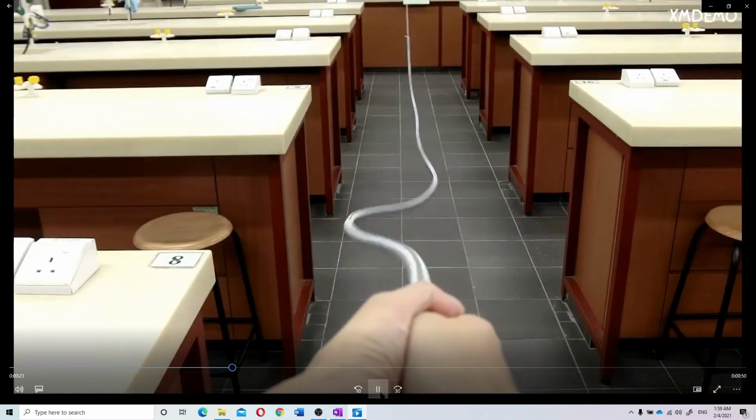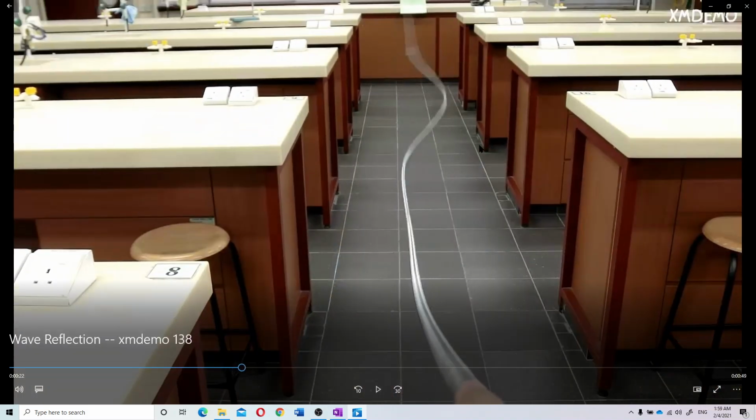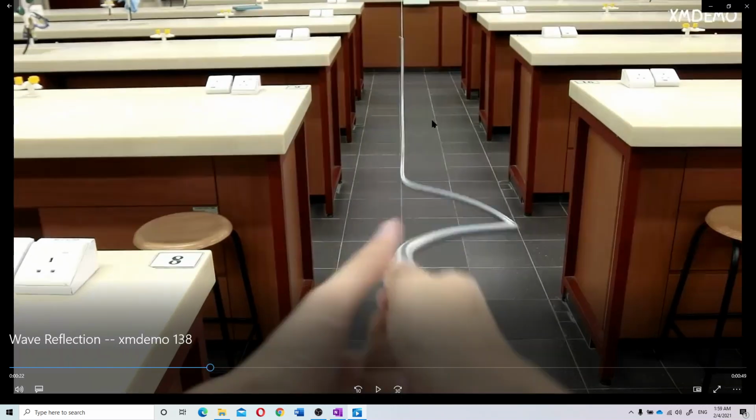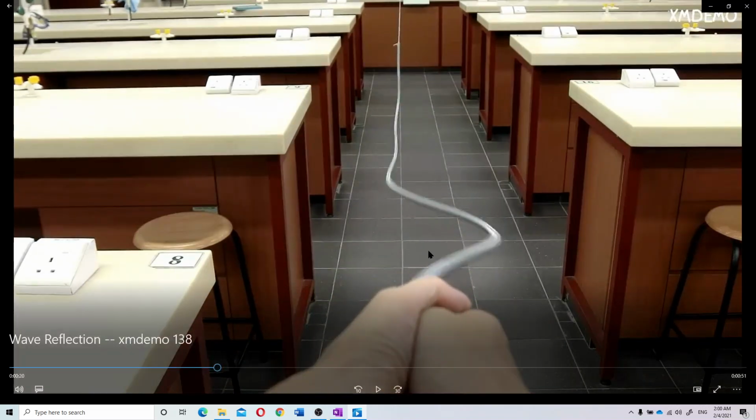Do you see that? You see the wave reflected, not inverted. No phase change happens. Initially it's going to the right. But when it reflected, it's still going to the right. This is no phase change because this end can freely vibrate left and right. So that's why no phase change happens when reflected.